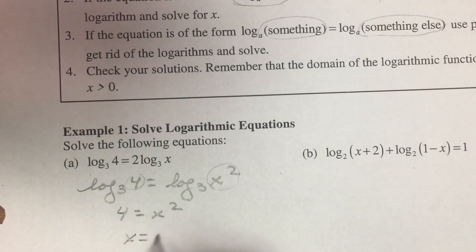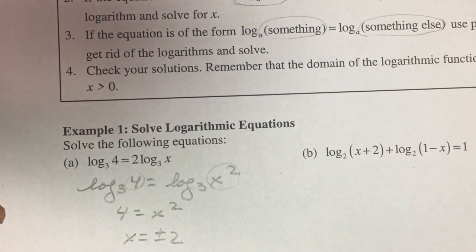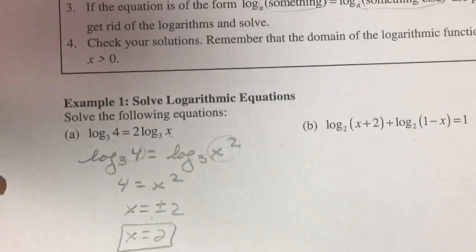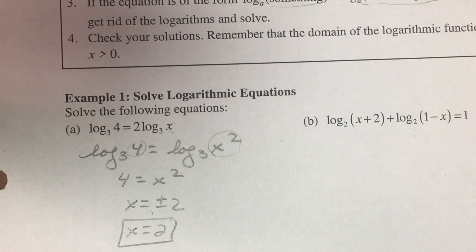So if I square root both sides, I'm going to get plus and minus 2. But we're going to throw out the negative, because if I plug in negative 2 back into the right-hand side, I'd be finding the log of a negative number, which is not in our domain. So the only answer for this one is x equals 2. So that's using number 3 from above, that strategy.